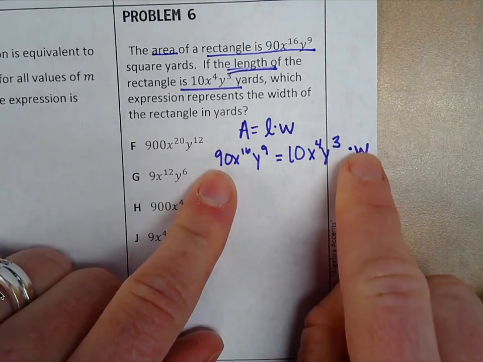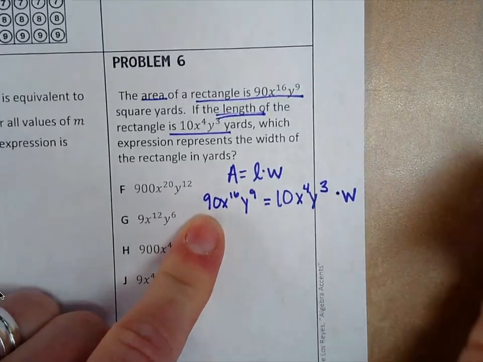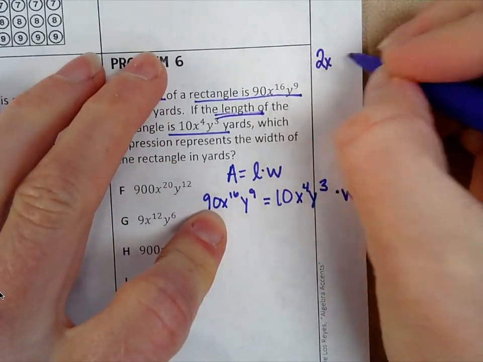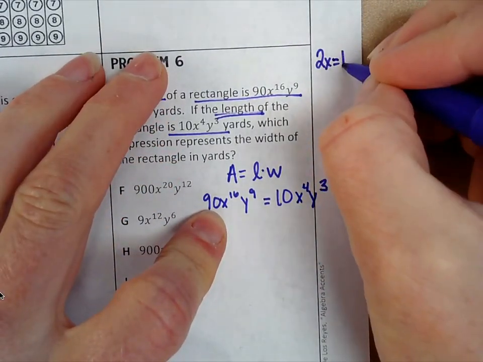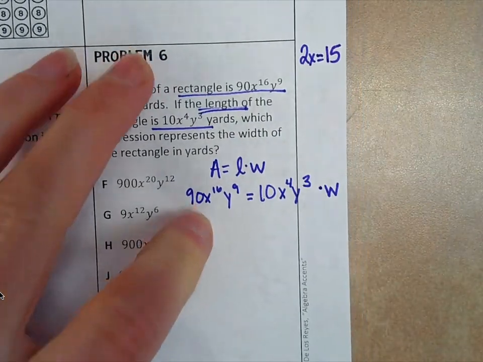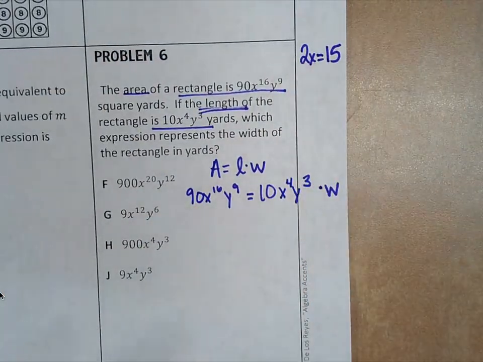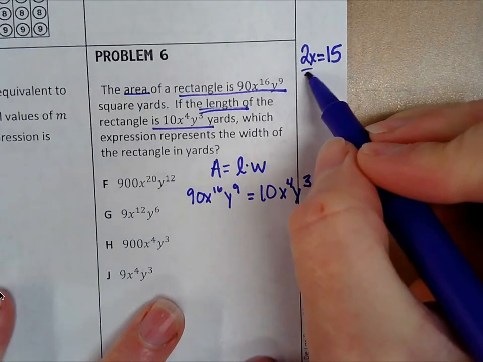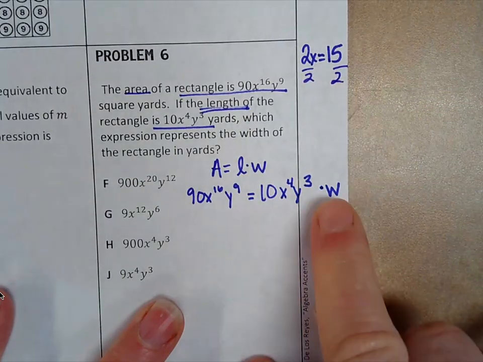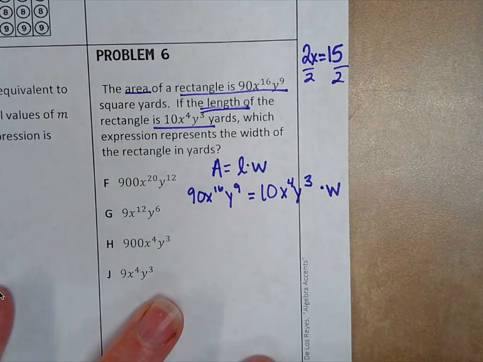So think about how we would solve this. If I say 2x equals 15, what would I do to solve for x? Yeah, we would divide both sides by the number in front of x. In this case, it's w. Then we would simplify.